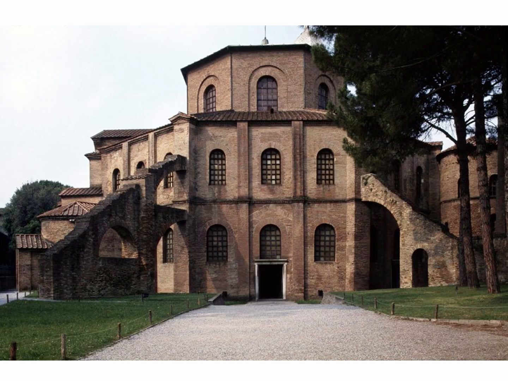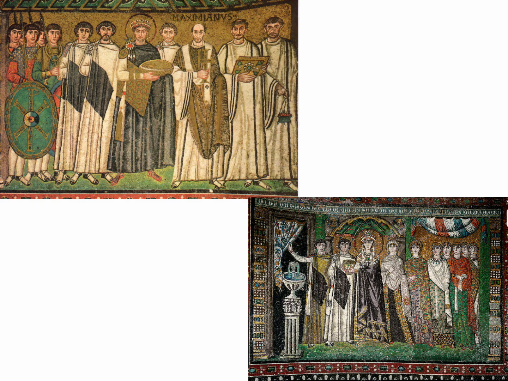Okay, so this is San Vitale. It's in northeastern Italy. And it is a domed, centrally planned church. So it's different from the basilica that we just looked at. And inside is just a huge amount of mosaics with glass and other metal tesserae.